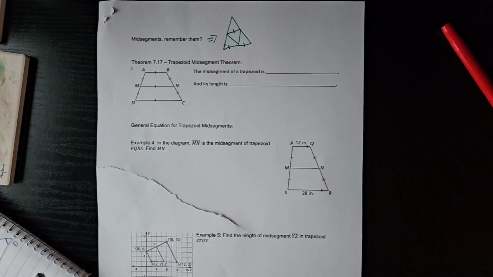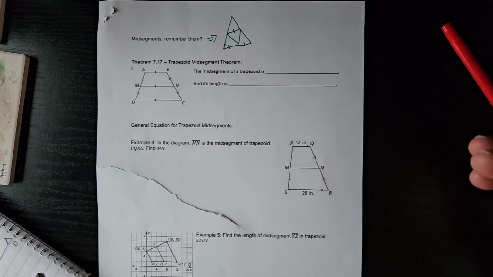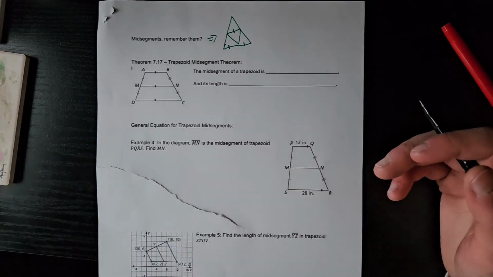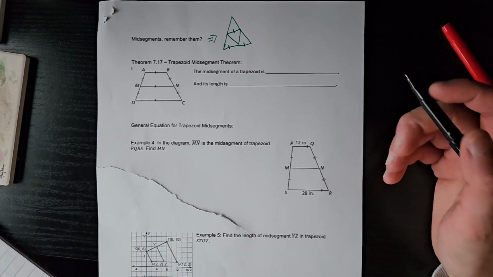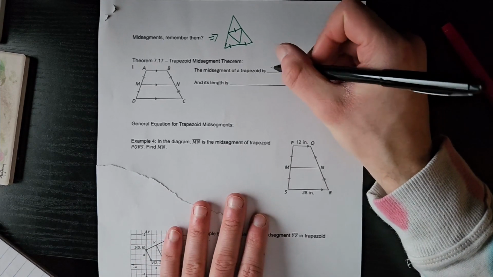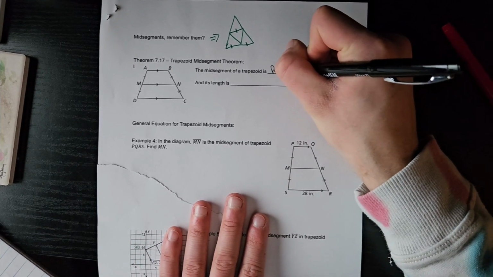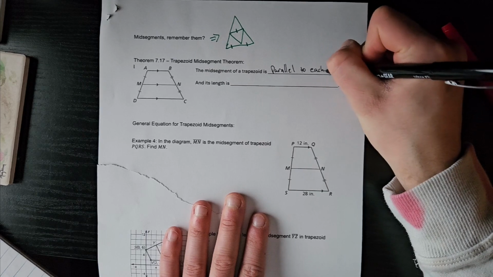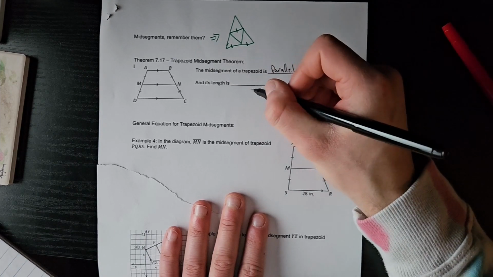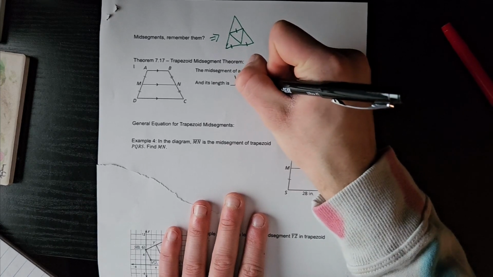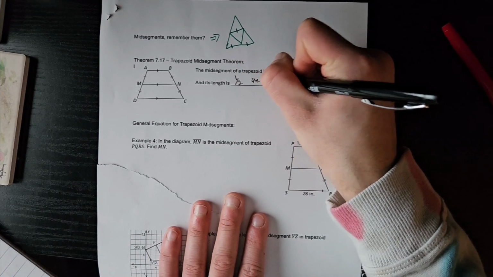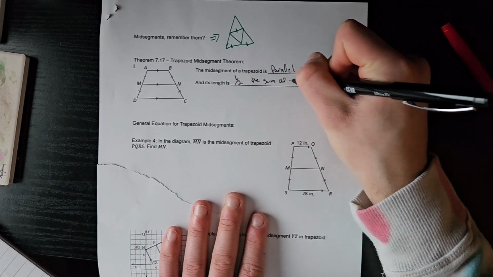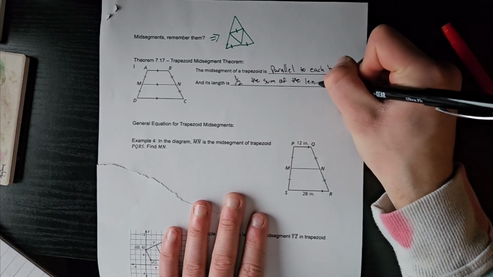Anyways, this appears for trapezoids, and we have mid-segment theorems that go with it. With this being 7.17, the trapezoid mid-segment theorem. So we can state that the mid-segment of a trapezoid is parallel to each base, and its length is 1/2 the sum of the lengths of the bases.